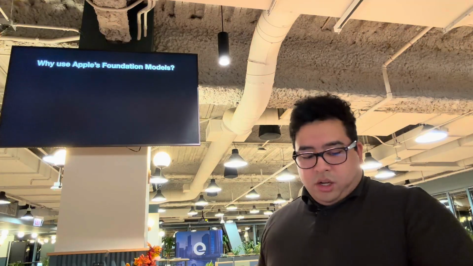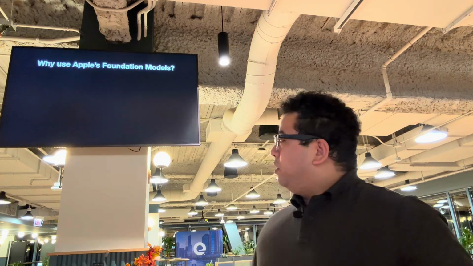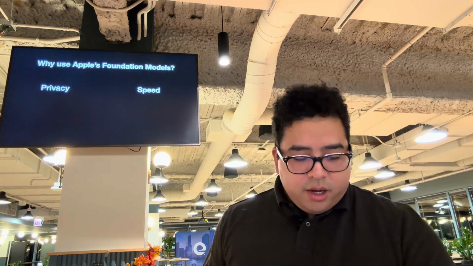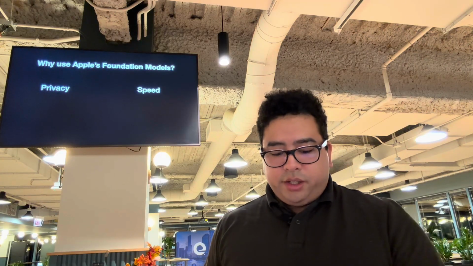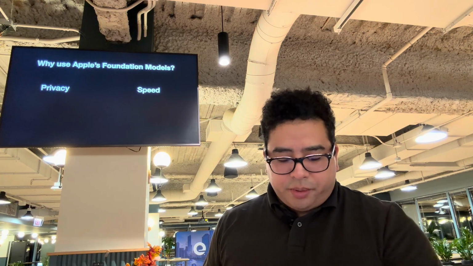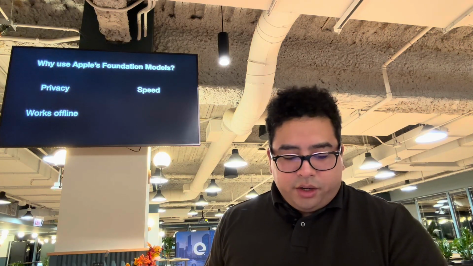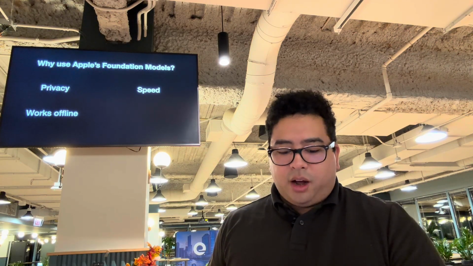So, why use Apple's foundation models over other providers like OpenAI, Grok, Claude, and others? You might be wondering this, especially if you just saw the way it was responding to some of these prompts. The first reason is privacy. Any data shared with the foundation model's AI stays on device, allowing you to provide greater peace of mind to your user by not sending their data to third-party vendors. Speed. Since it's built to work on device, you don't have to worry about slow internet hurting your user experience. In fact, you don't have to worry about the internet at all because it works offline.